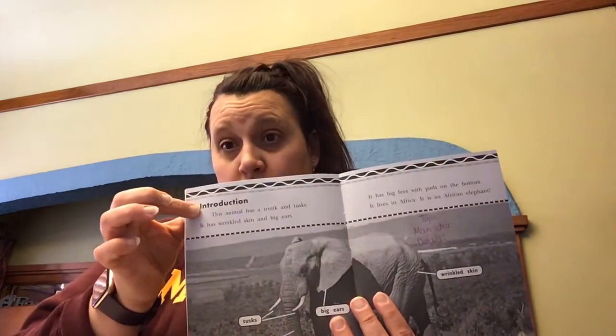And then an elephant's life. So that might tell me maybe what it's like to be an elephant and what they do during the day, maybe how long they live, maybe where they live. So again, those headings give the reader an idea about what you're going to be reading about. And you can start to think and ask yourself questions as the reader. So for today, we are just going to take a look at our first heading, which is introduction.